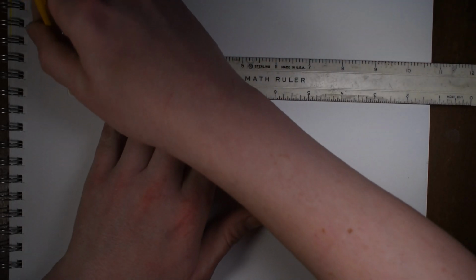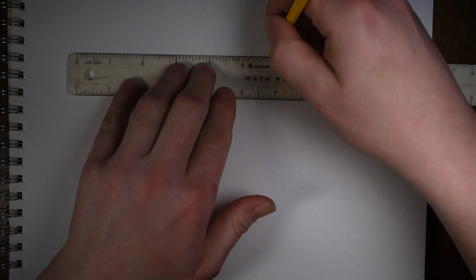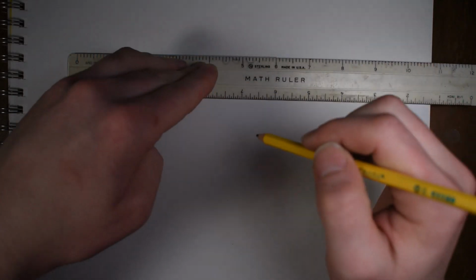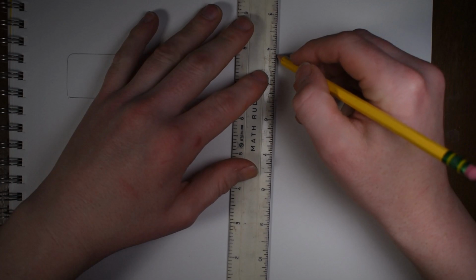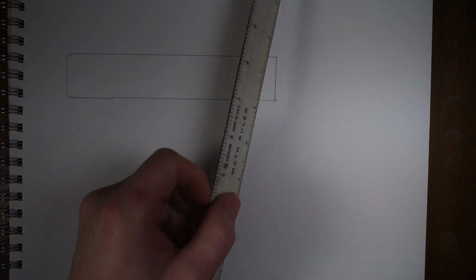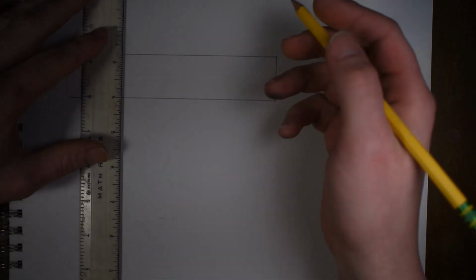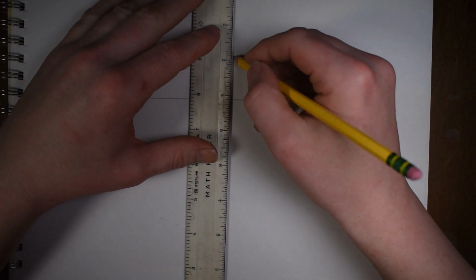And I'm going to create a rectangle, and I'm just going to use the ruler too, just like this, and close it off. There's my rectangle. What I'm going to do with this rectangle is create it into 5 different sections.